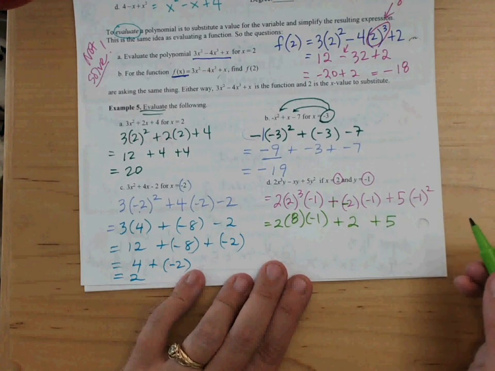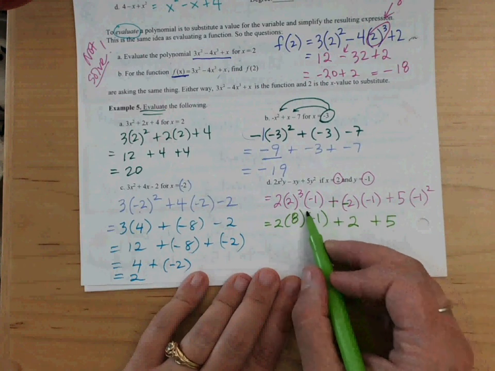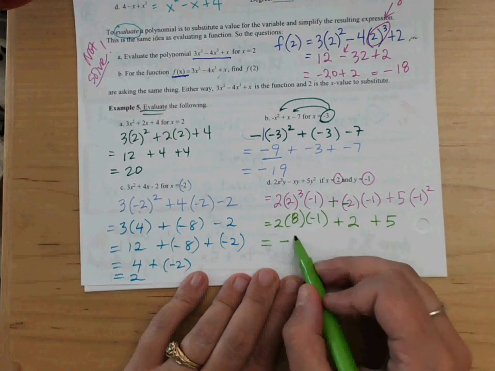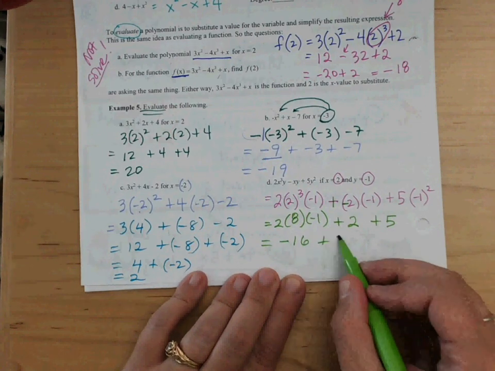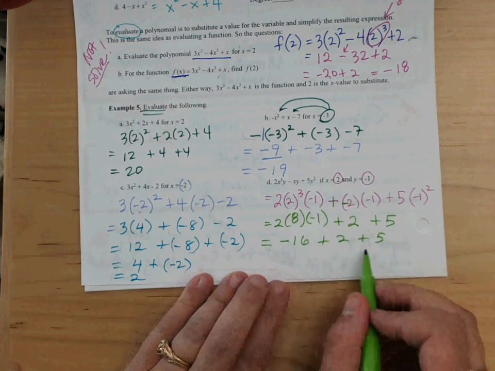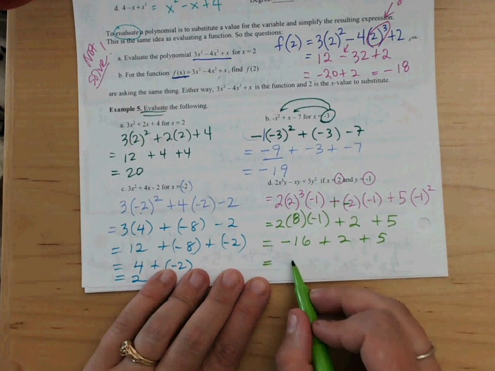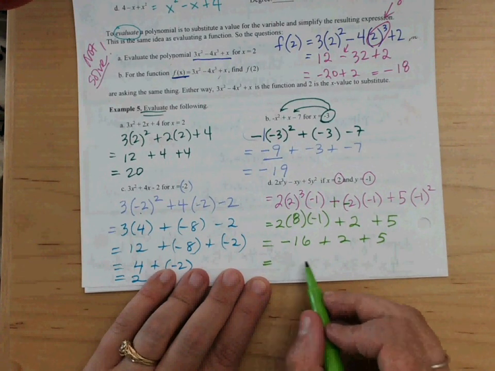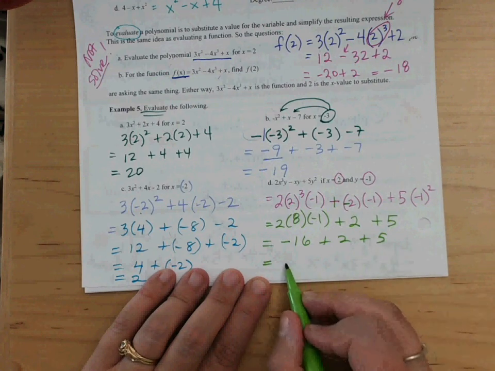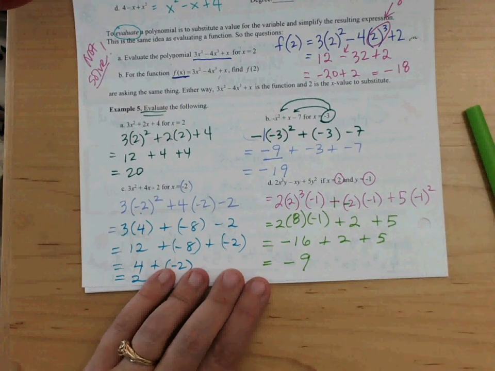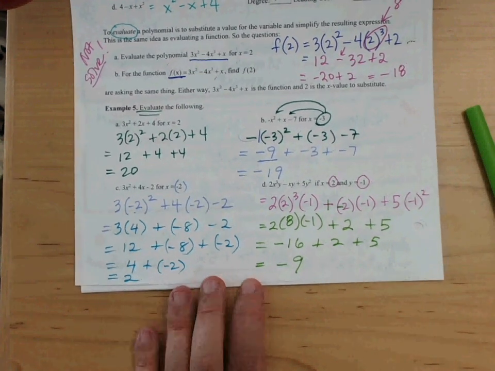Positive 5, right? What do I get as my first term here? Negative 16 plus 2 plus 5. Yes, plus 7, sure. Negative 16 plus 2 is negative 14. Negative 14 plus 5 is negative 9. Good. Okay, that sums it up. Any questions about that?